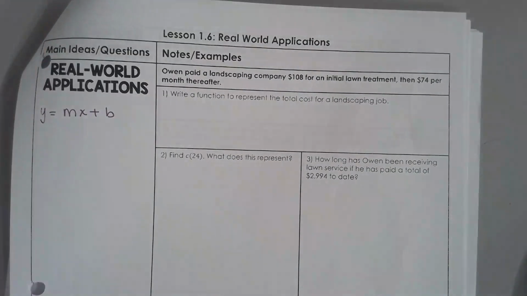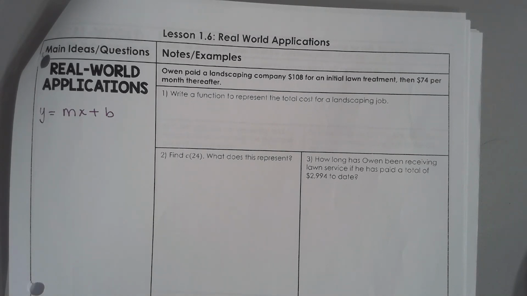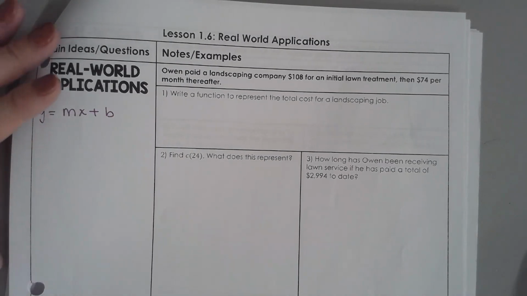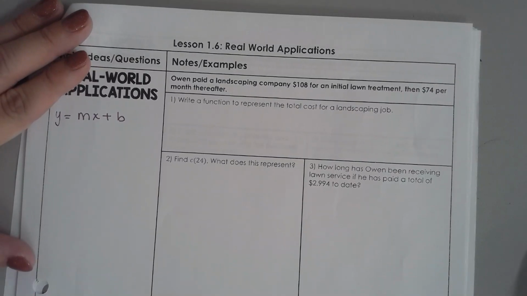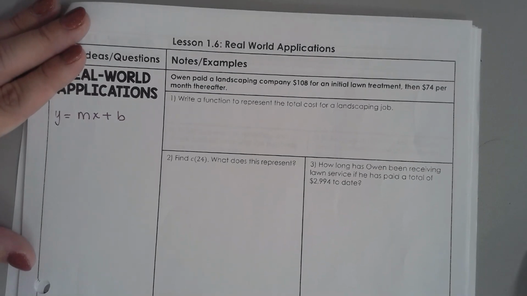So all of our real world scenarios that I'm giving you in this unit right now are going to follow this. But we're going to use function notation because we're talking about functions. And we generally don't always use f of x. We typically pick out letters that make sense for the problem.